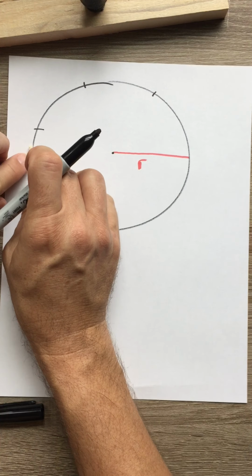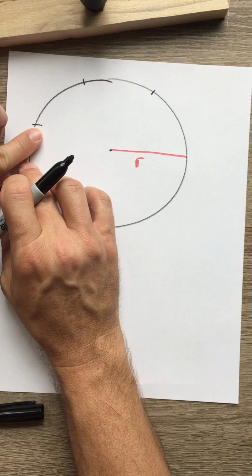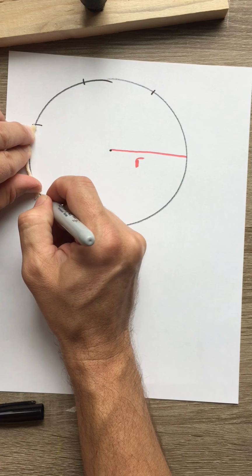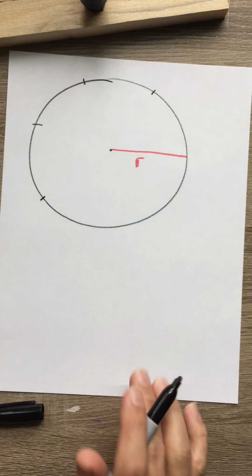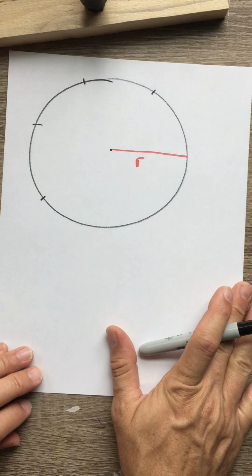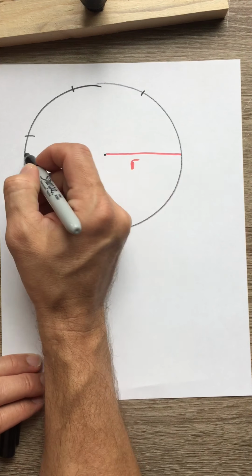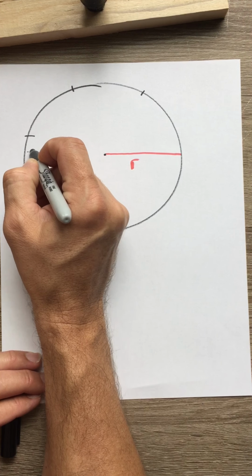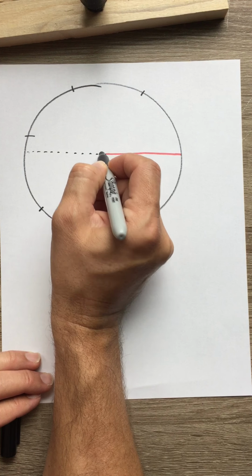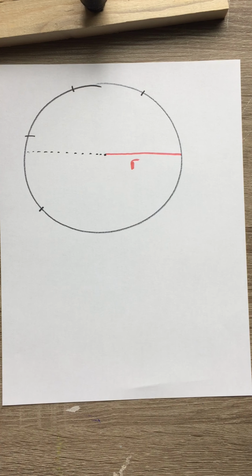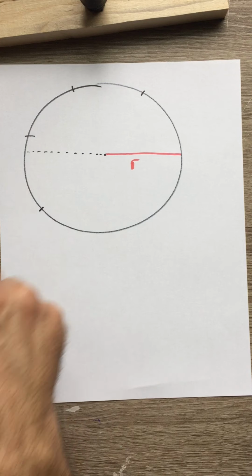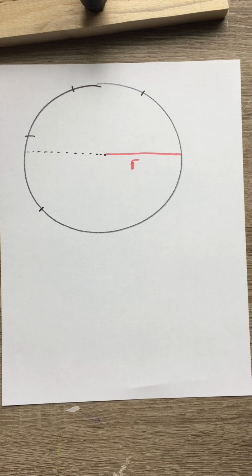And keep on going, etc. I'm going to go one more. And of course I can do this all the way around. For future purposes, let me draw in the line that delineates the half circle. And it looks like I didn't do too badly there.